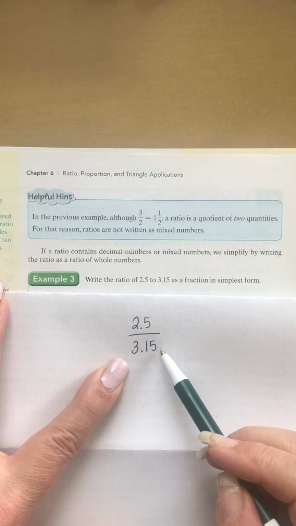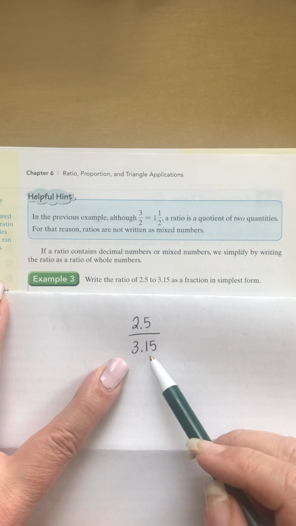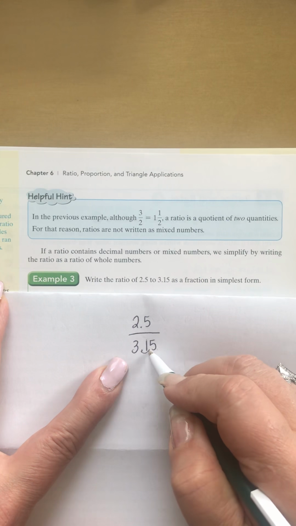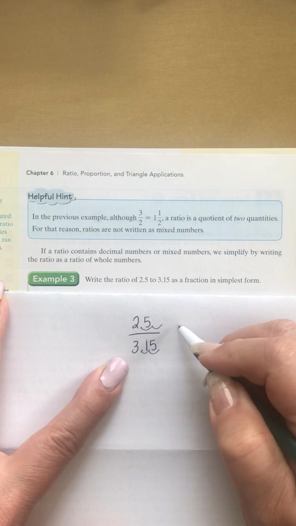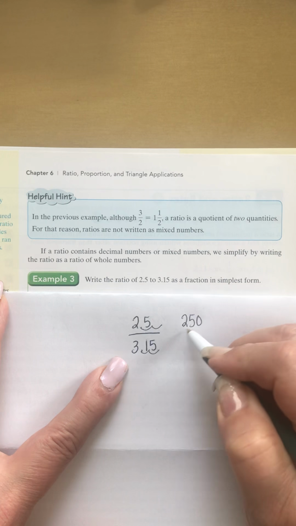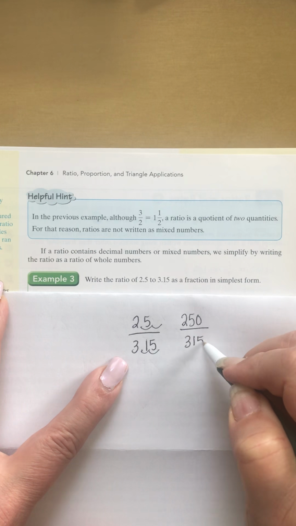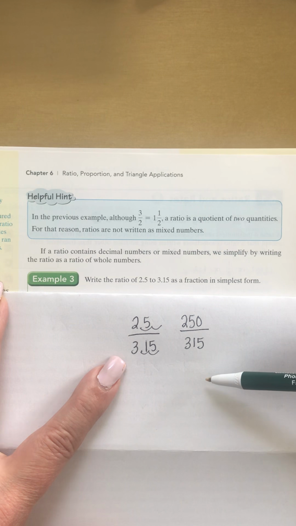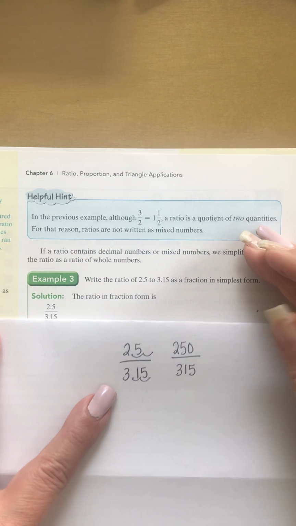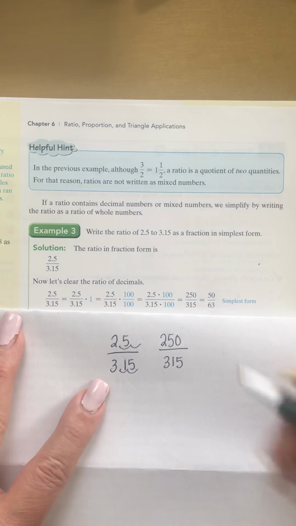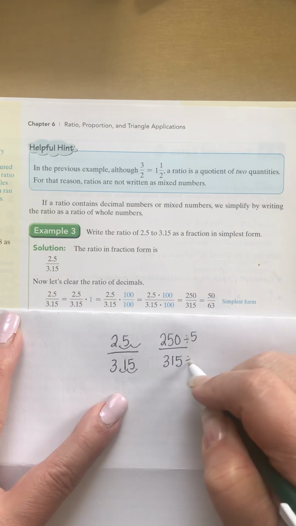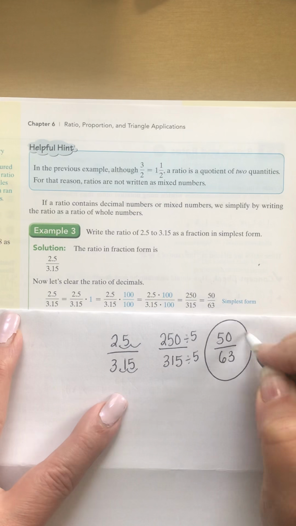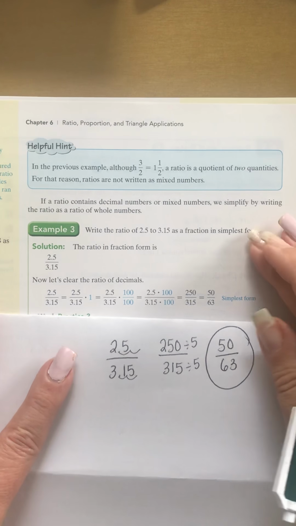It's the same as multiplying both of these by 100 because there's 2 decimal places. So if I move this 2 places over, I have to move this 2 places over. So the numerator becomes 250, the denominator becomes 315. So here's your fraction, but now we have to simplify this. Both of these can be divided by 5, okay? So if I divide these both by 5, you end up with 50 over 63, and that's basically all you can do with that, okay?